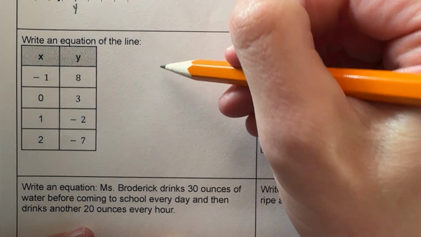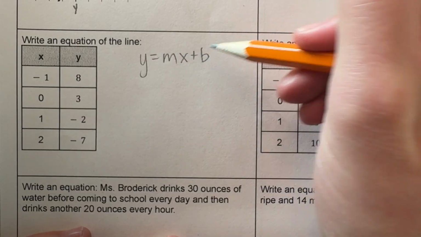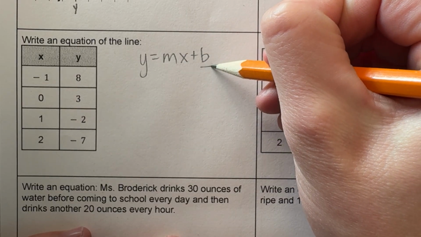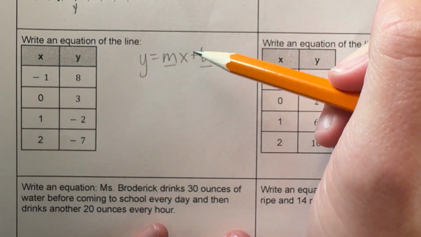Okay, in this problem, I am still writing an equation, y equals mx plus b, okay? This is my starting point, and this is my change, okay? Let's take a look and observe. Let's look for the change first.